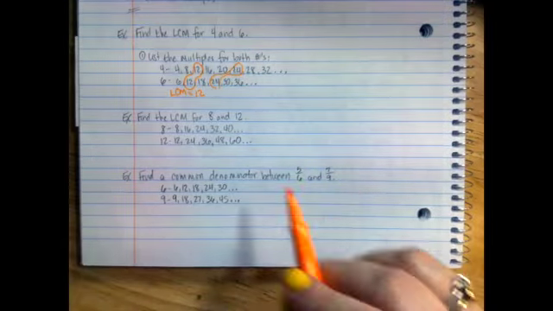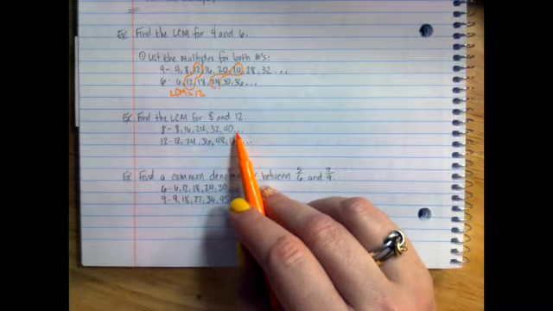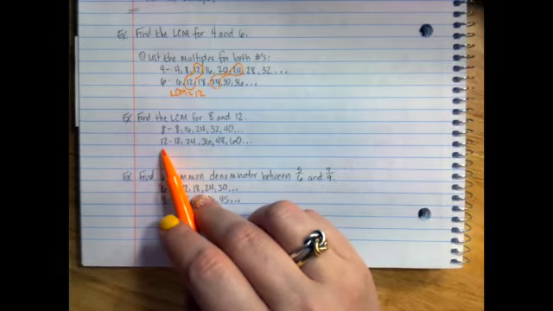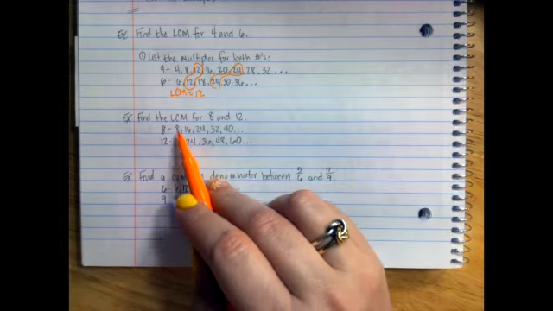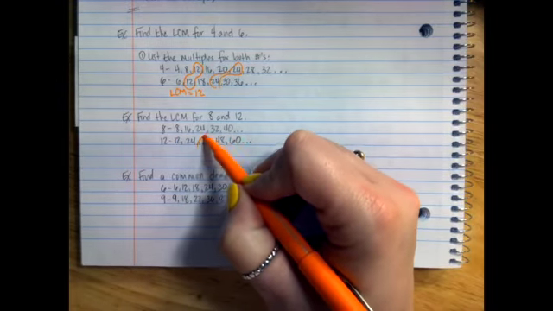All right, find the least common multiple for 8 and 12. So again, I've listed some of the multiples. I didn't go on forever. For both 8 and 12, they don't share 8. They don't have 16, but look at this. They share 24.